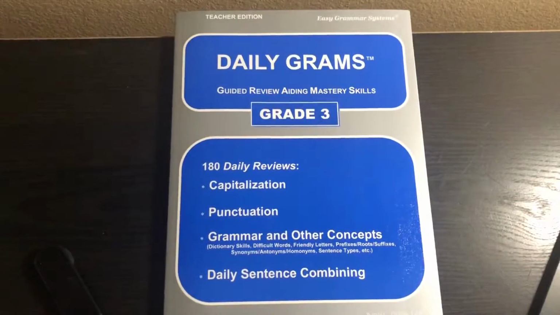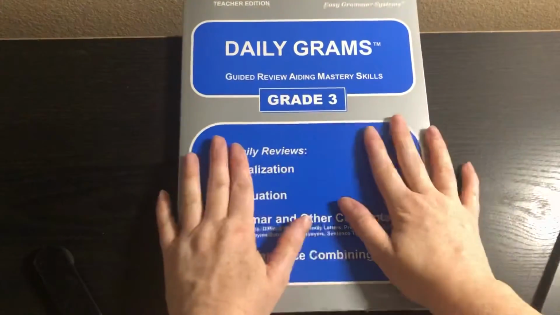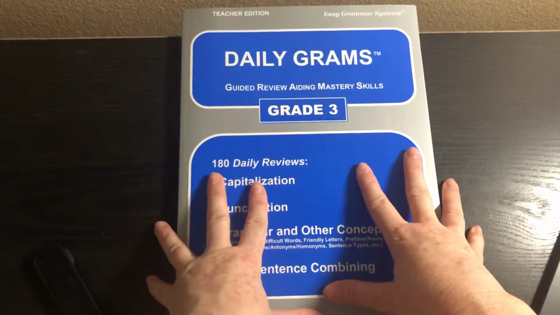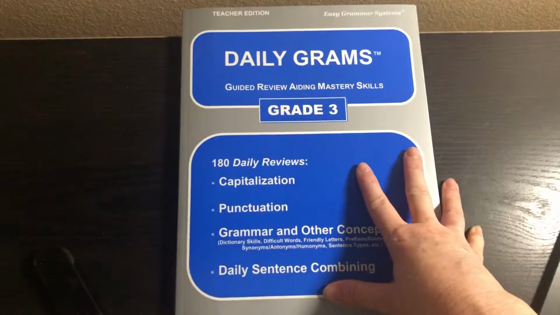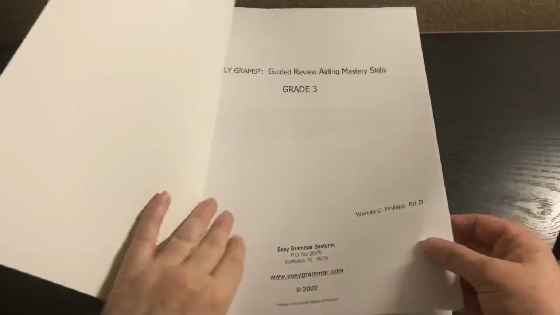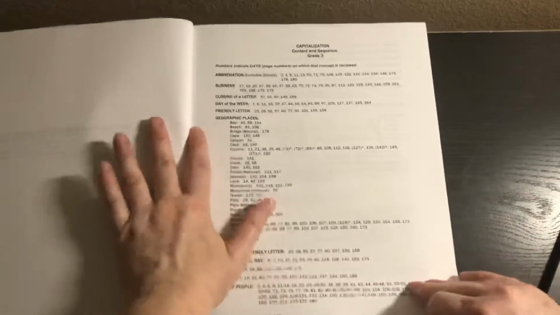Now, one thing I'll note about this is it does include prepositions. Grade 3 grammar that includes prepositions is few and far between. There's only a few options out there. Anyway, this one does include prepositions, just in case you were wondering.